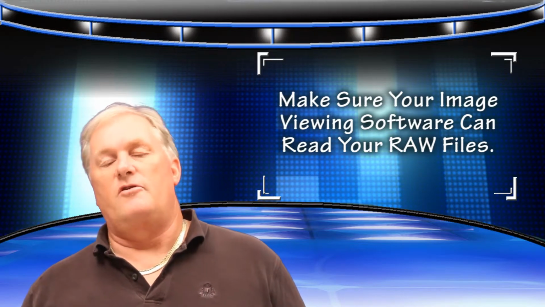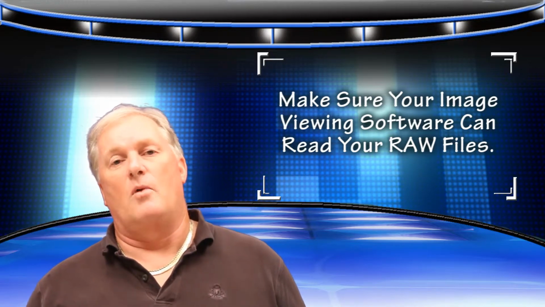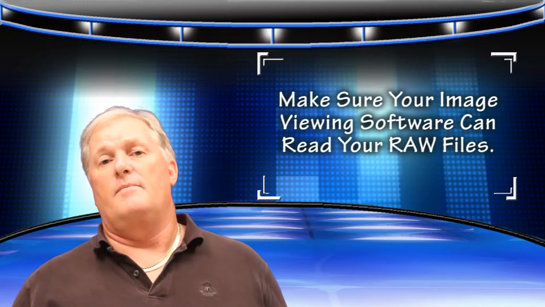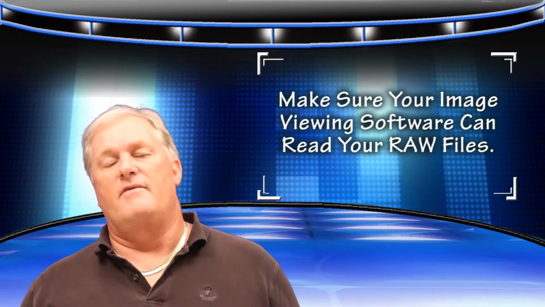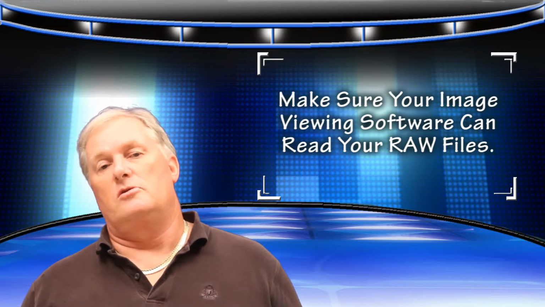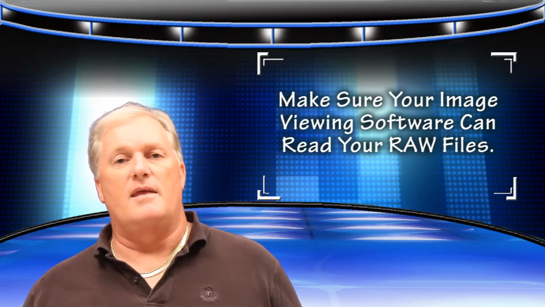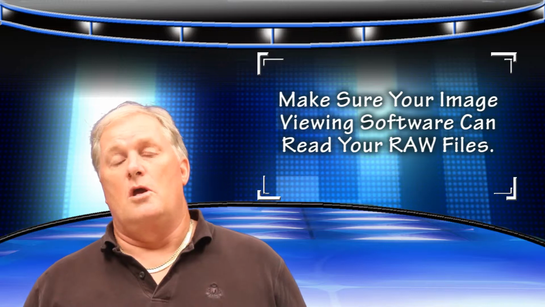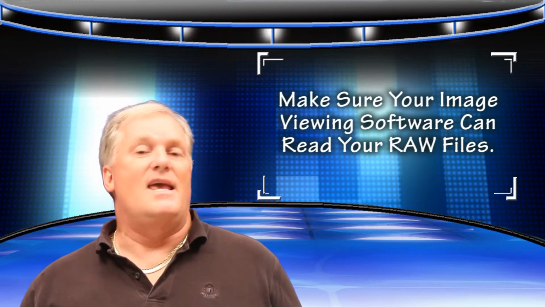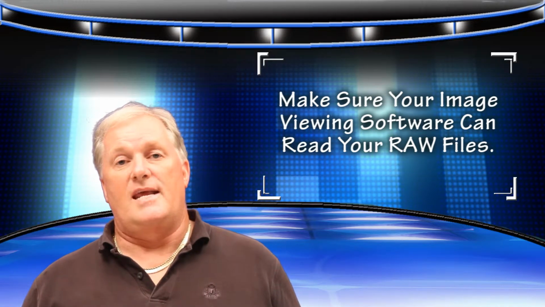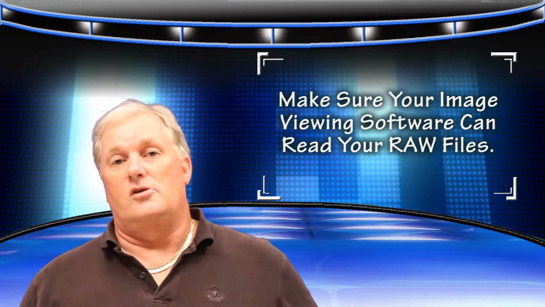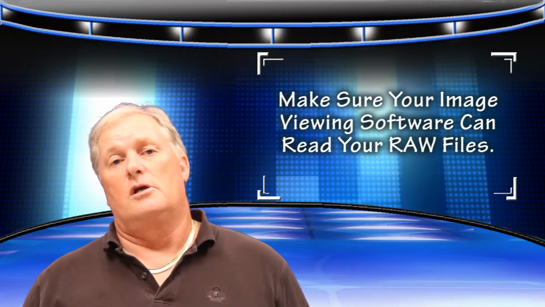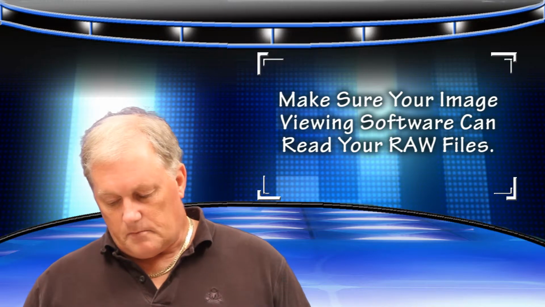So take a few pictures sometime with your camera and record some RAW images and put them on your hard drive, and make sure the software that you use to view and edit and manipulate images, or whatever you do with your photos, will view your RAW files. If it doesn't, there's really no need to even consider RAW until you make a change with your software.